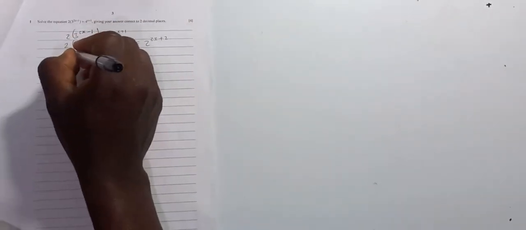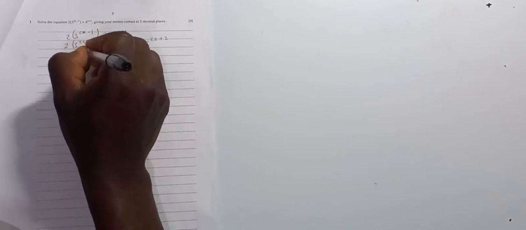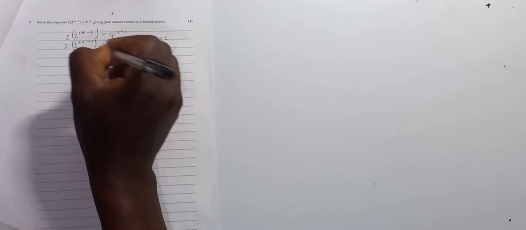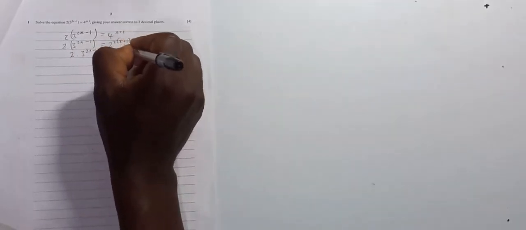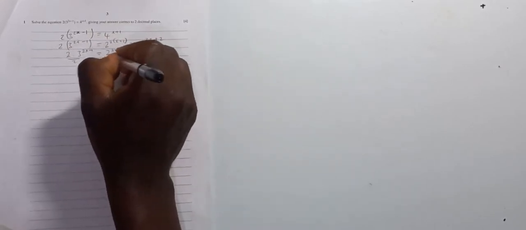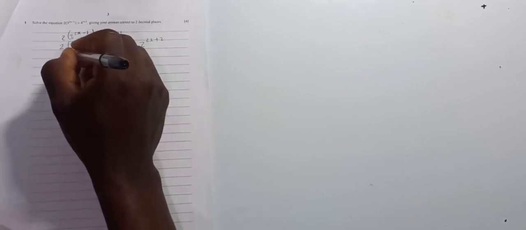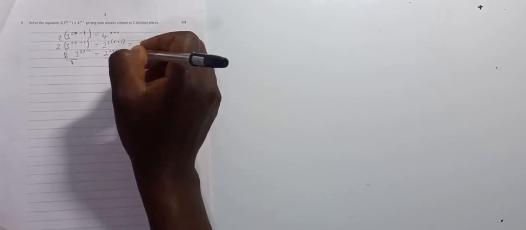Now that we have 2 times 3 to the power 2x minus 1 equals 2 to the power 2x plus 2, we divide by 2 both sides. So this 2 and that 2 cancel out.